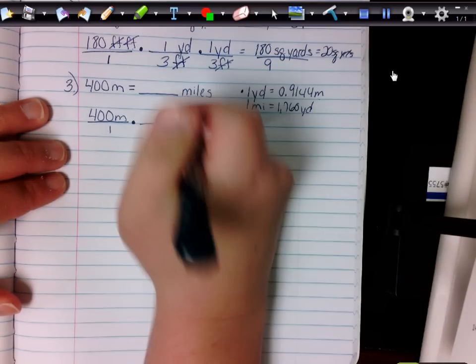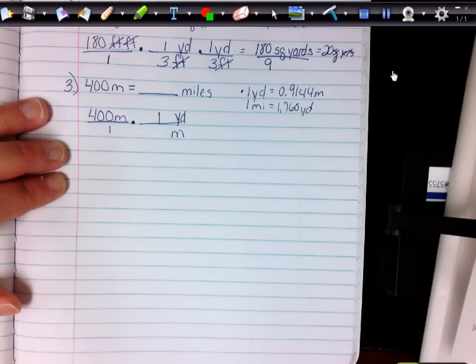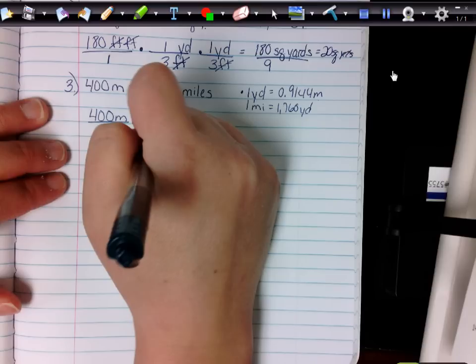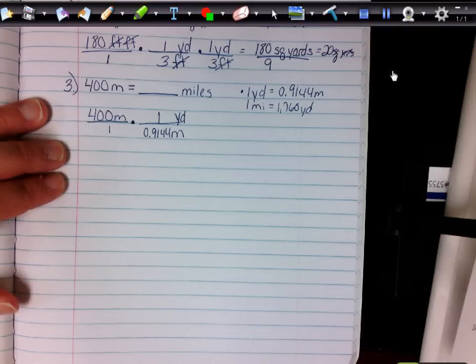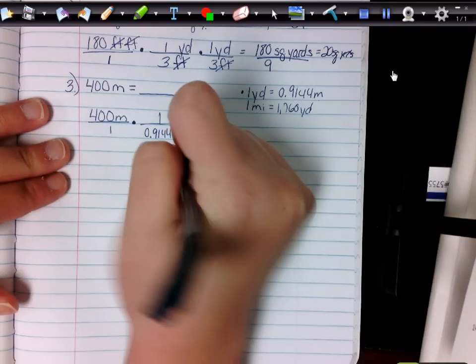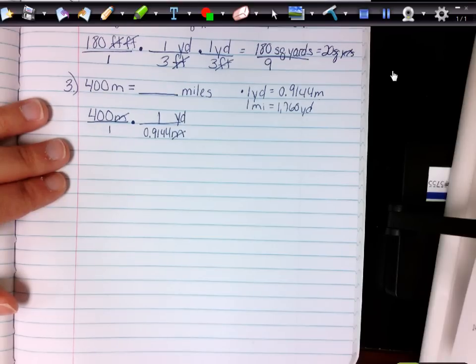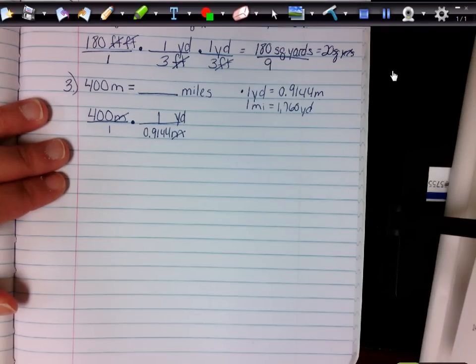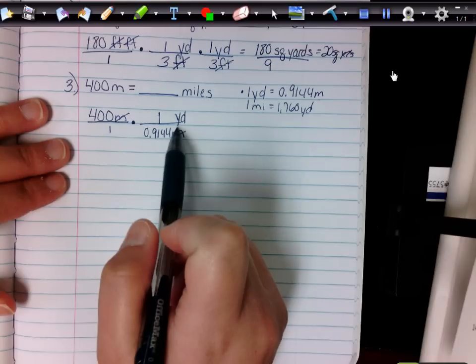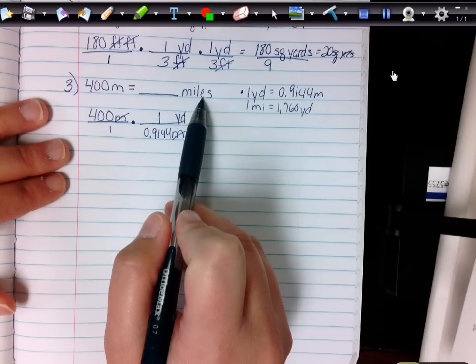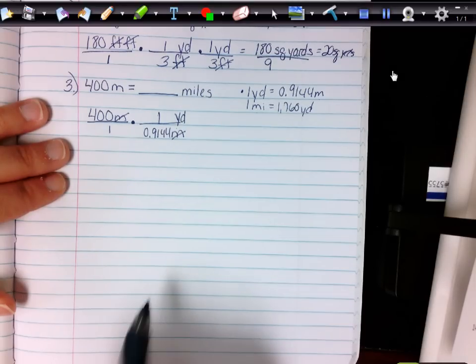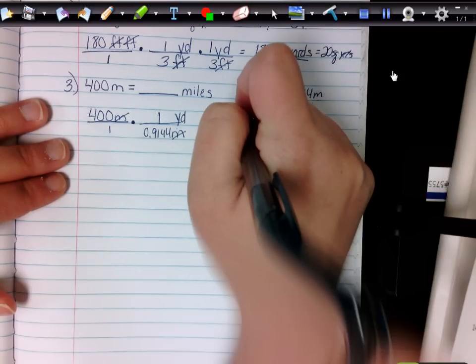I have 1 yard, and 0.9144 meters. So now my meters are going to cancel because I have one on the top and one on the bottom, not the numbers, just the m's, okay, just the meters part. I'm left with yards. Now my question doesn't ask for yards, it asks for miles, so I'm not finished yet. Now I'm going to come back and use this second conversion.